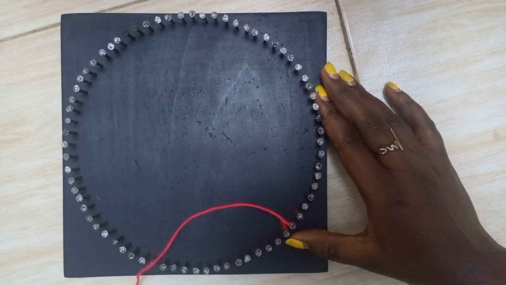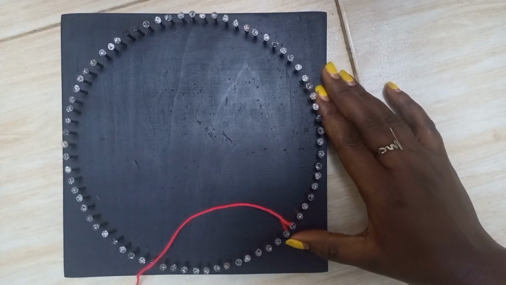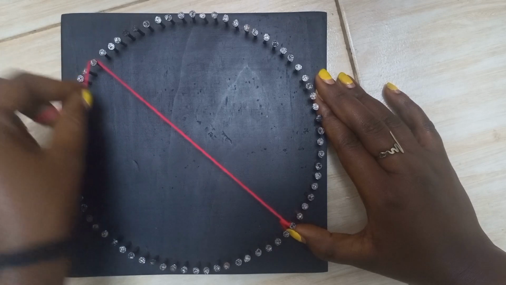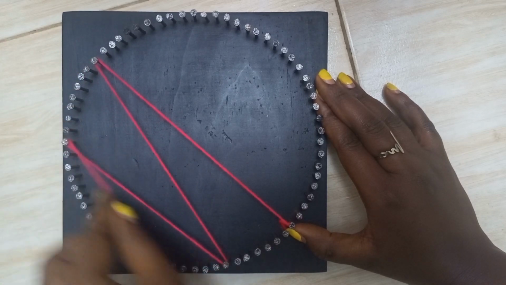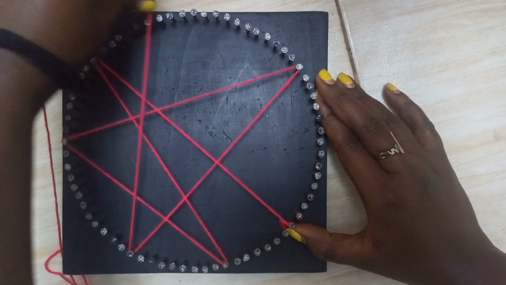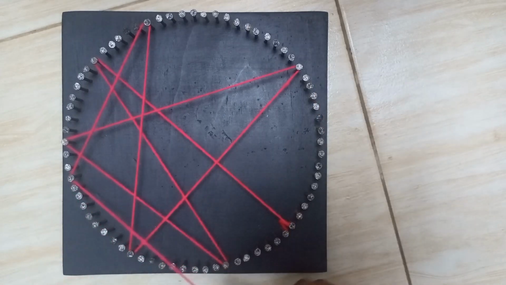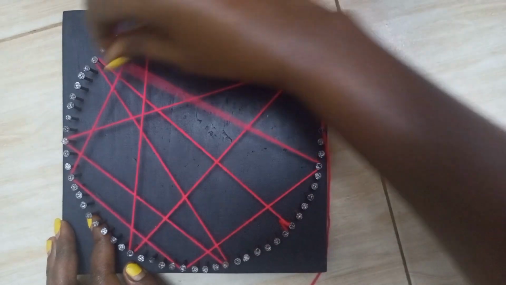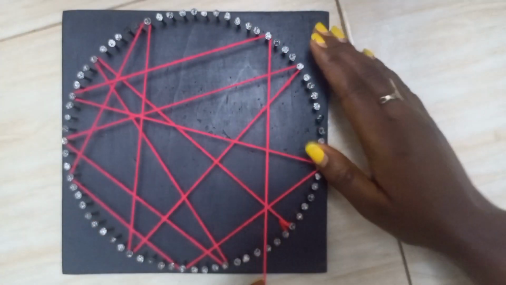So we're going to tie the knot on one nail and then you randomly take it around. This technique is called scribbling. Randomly take it, loop it on random nails until the spaces are covered. Just randomly. Don't be afraid to do this random design. It's supposed to be some kind of organized mess. If you don't have an organized mess, you're not creating it. It's supposed to be a mess that is organized in a way.